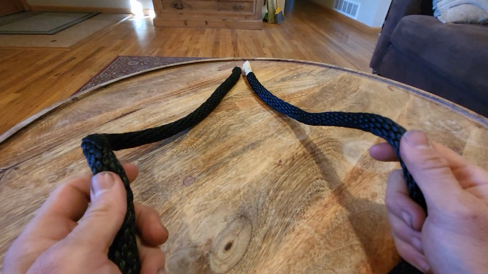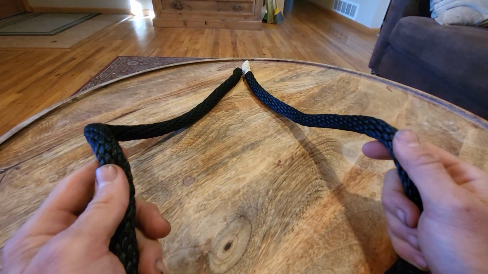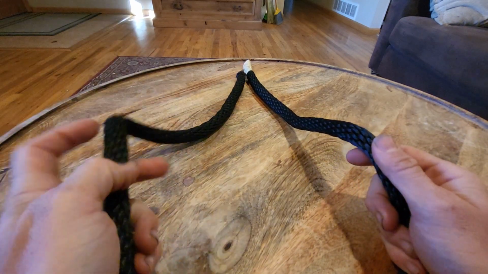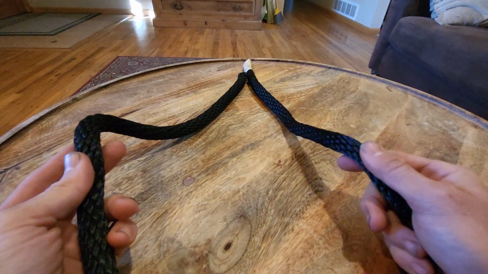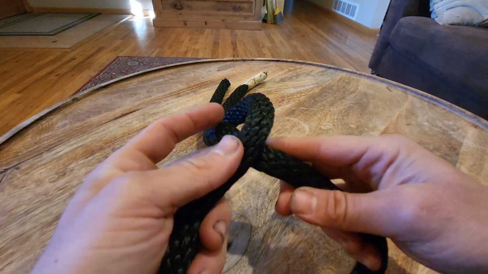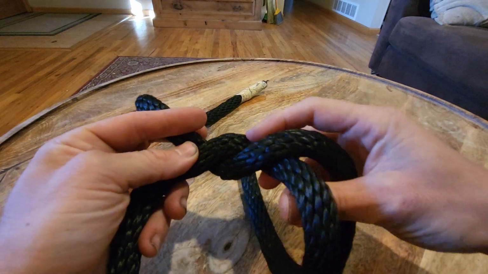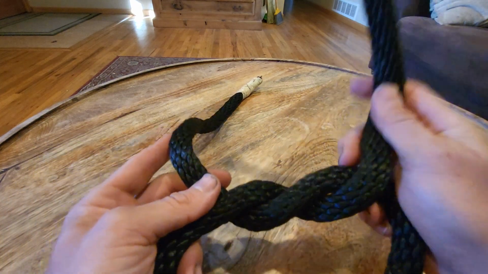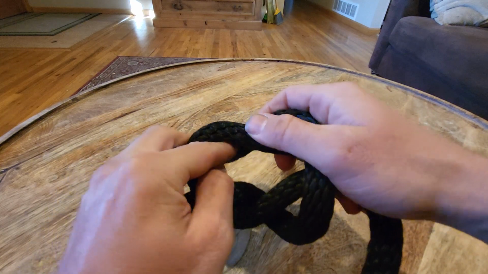To begin with a square knot, it's going to be a simple left over right, right over left crossover. So we're going to take our first one here, where we're going to take the left side, and we're going to cross it over the right, up and over, and then we're going to reverse this, and we're going to go right over left.